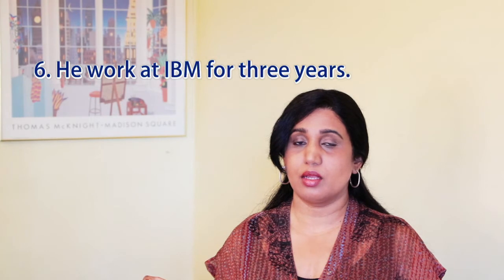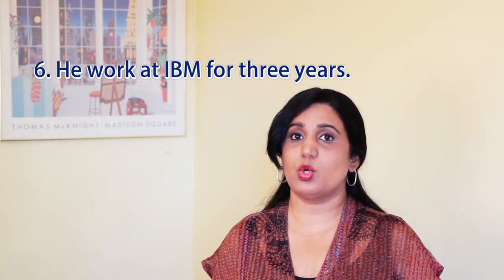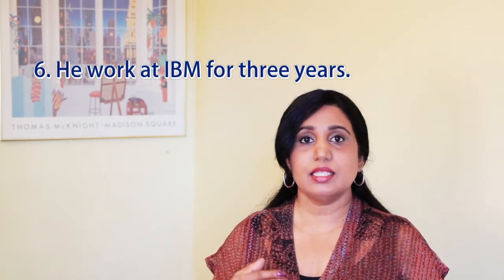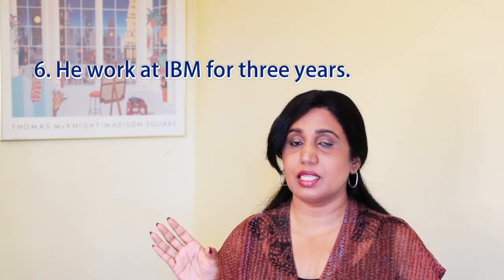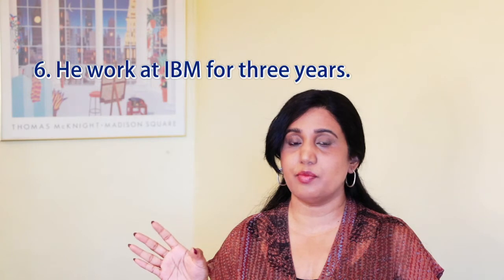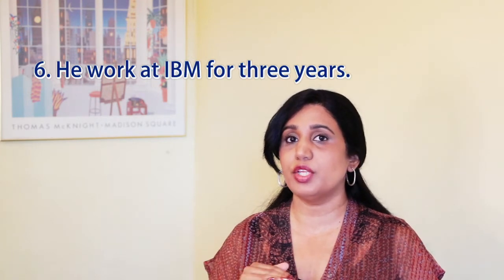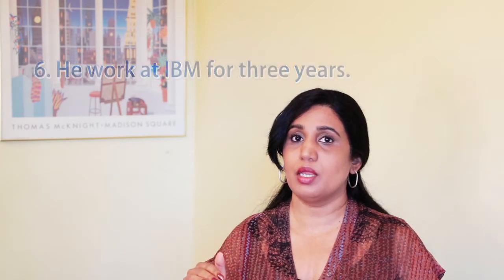He worked at IBM for 3 years. Why is this wrong? This is wrong because take a look at the end of the sentence. For 3 years, that's a time frame. When we put a time frame, we cannot use the present simple form of the verb.